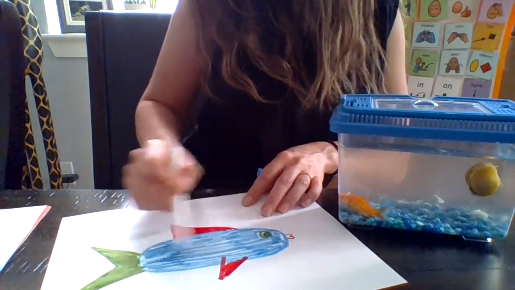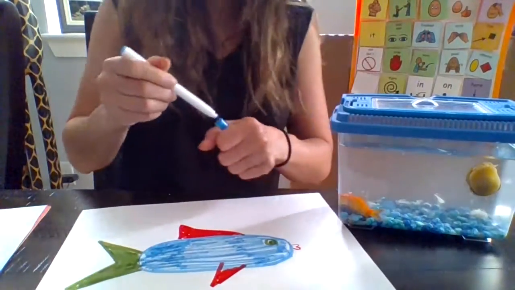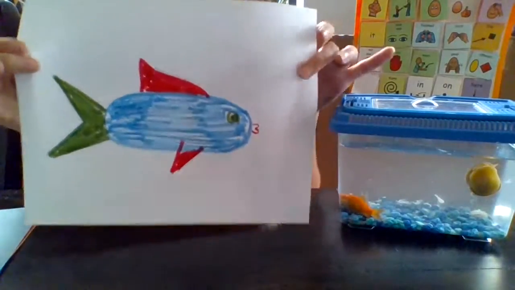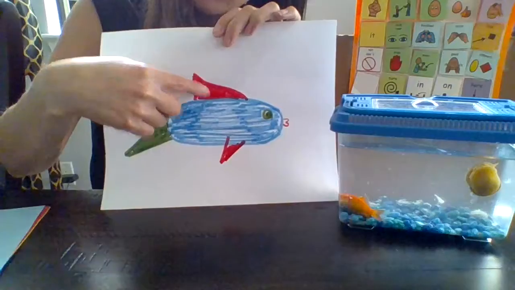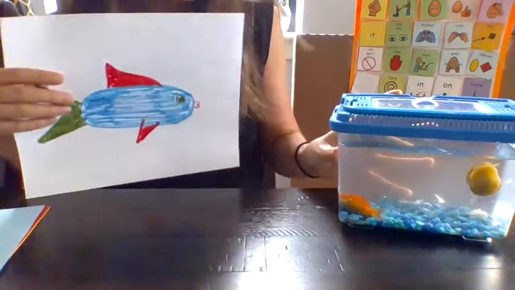Not my best coloring job, but I stayed in the lines. All right, so that is an example of my fish with the body, the tail, and the fins. Thank you very much, Sheep.